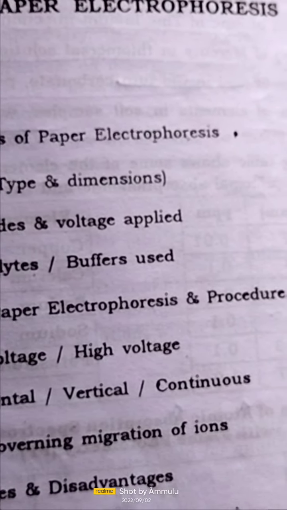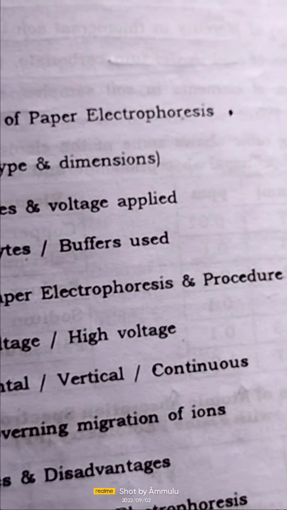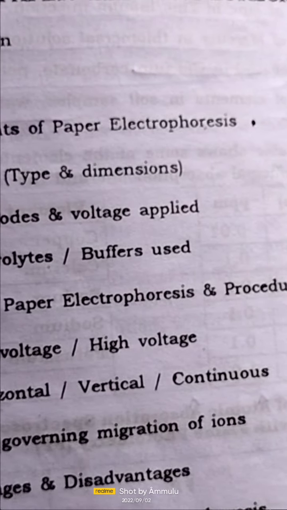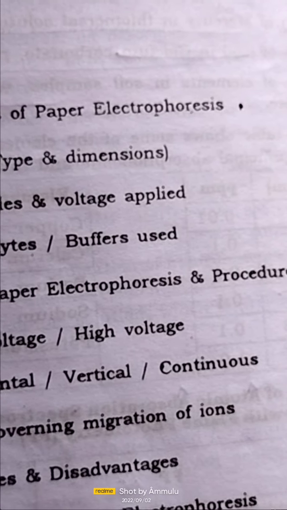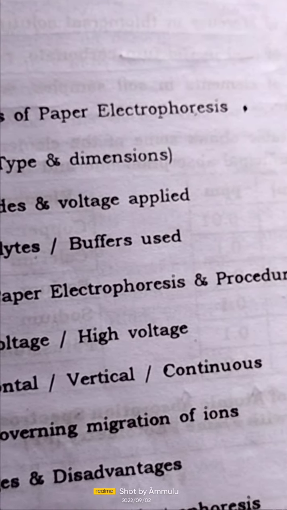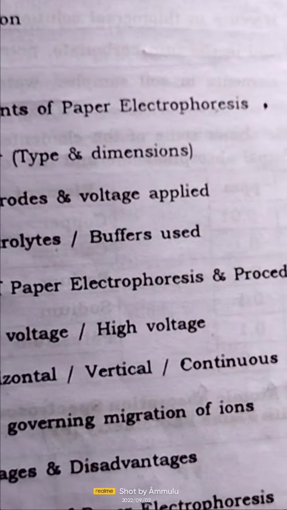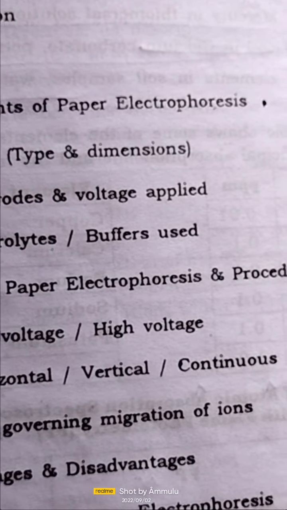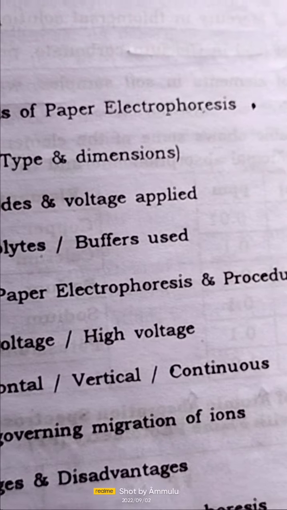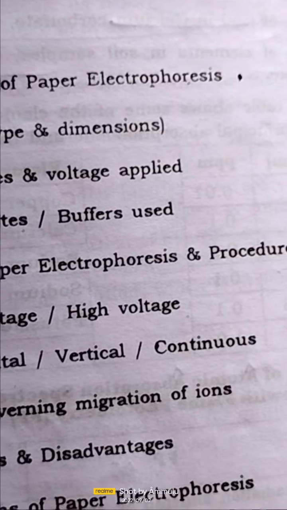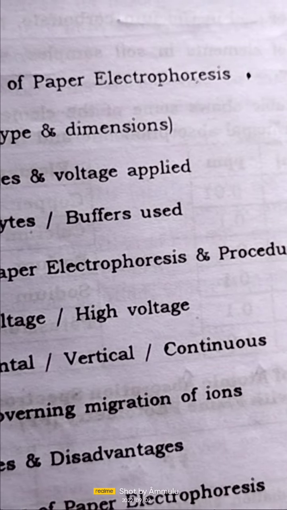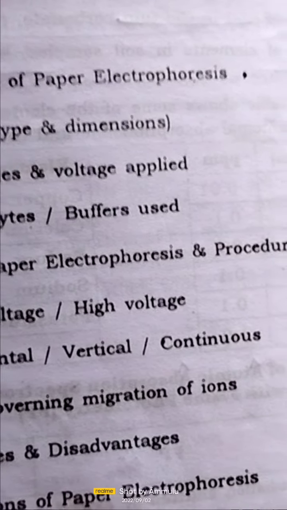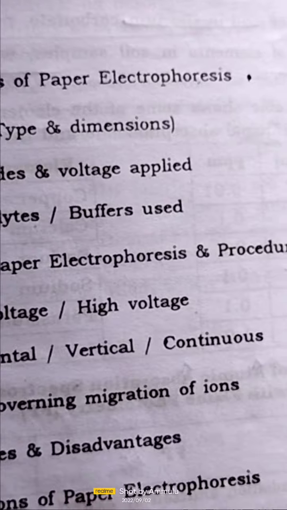Paper electrophoresis is a separation technique. This is also one type of separation technique where ions of different charges are separated on a medium of paper. When we apply a voltage between two electrodes which are in contact with the paper, the ions get separated by their affinity. That will be observed in this paper electrophoresis technique.